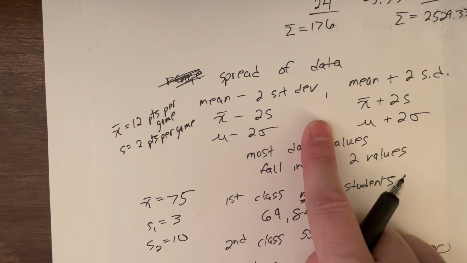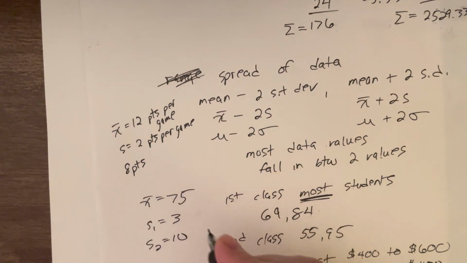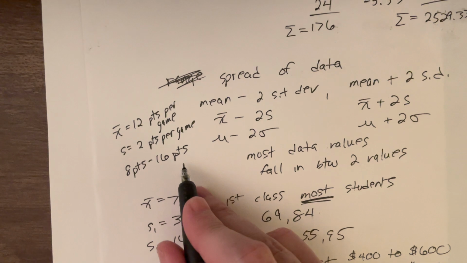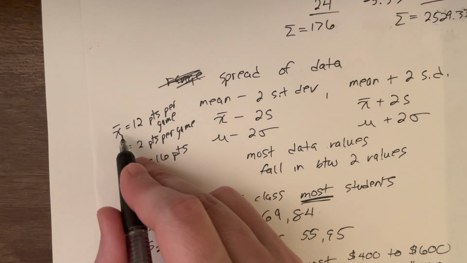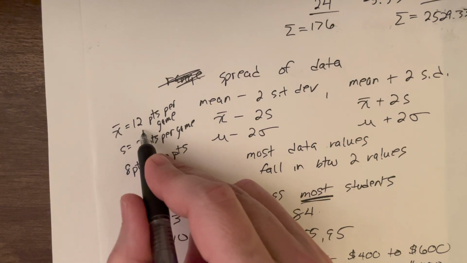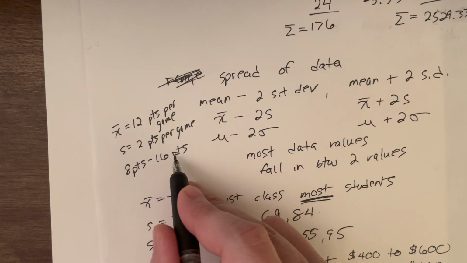Well, in most games, 2 standard deviations below would take you down to 8 points, and 2 standard deviations above would take you to 16 points. That gives you the idea of what kind of scorer this guy is. Yes, that's his average, but it gives you that sense. He's pretty much always in this range.